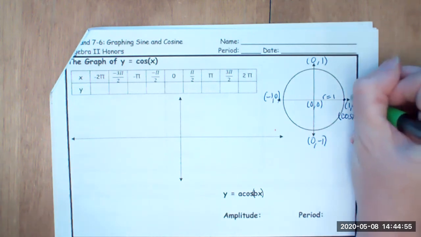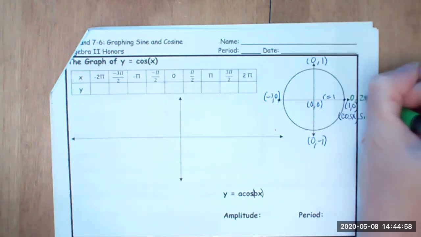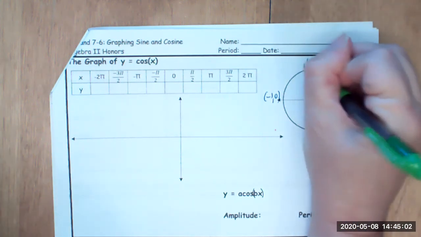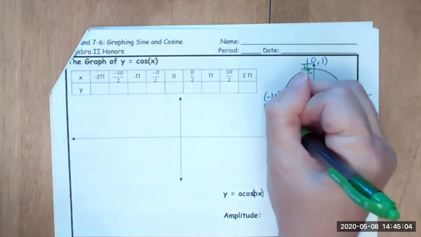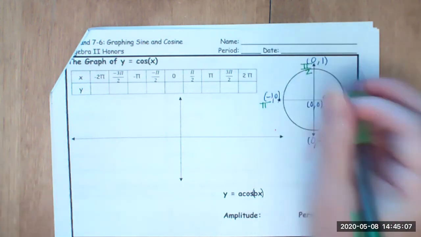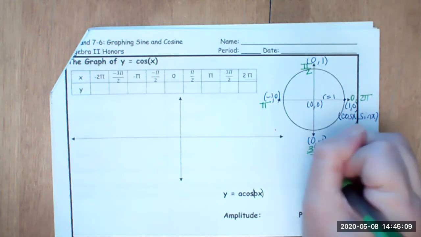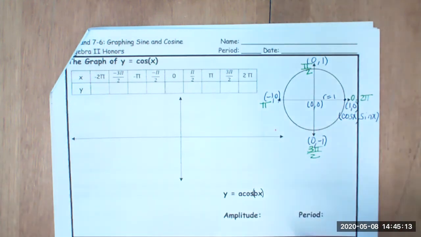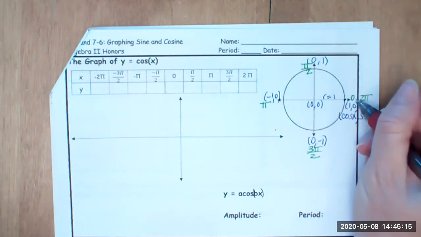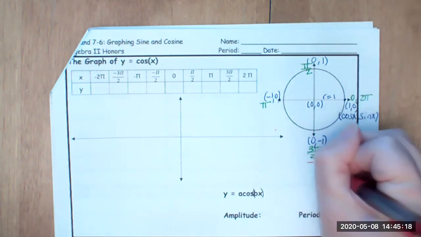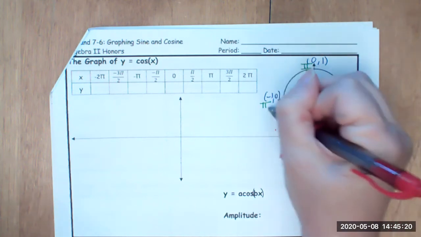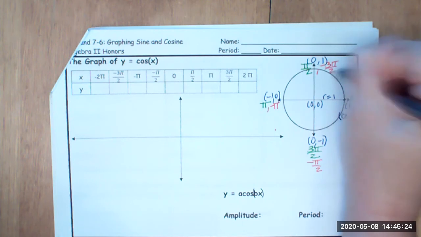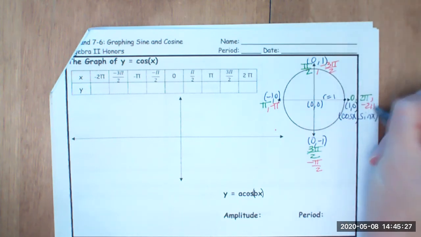Okay, I'm going to label the angles in radians. So we know here we have 0 radians, also 2 pi radians. Here is pi over 2, pi, 3 pi over 2, okay, and then 2 pi. And I can also label the negative direction, right? So I've got 0 radians, negative pi over 2, negative pi, negative 3 pi over 2, and negative 2 pi.